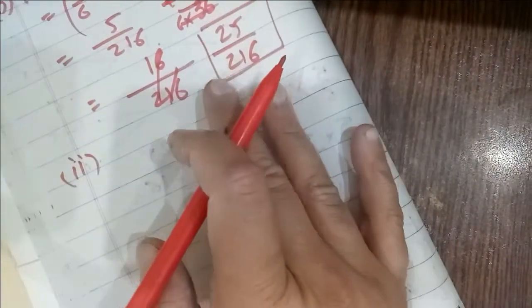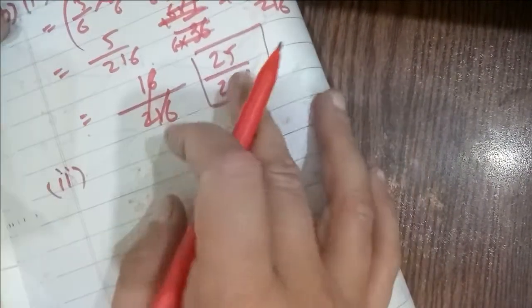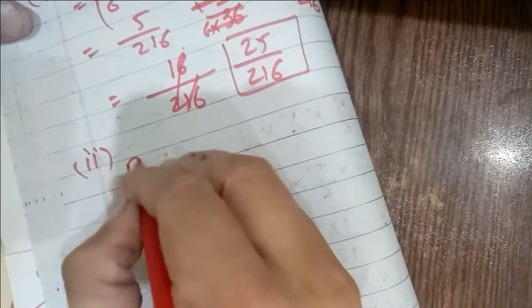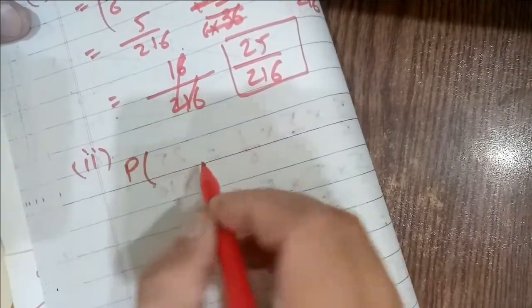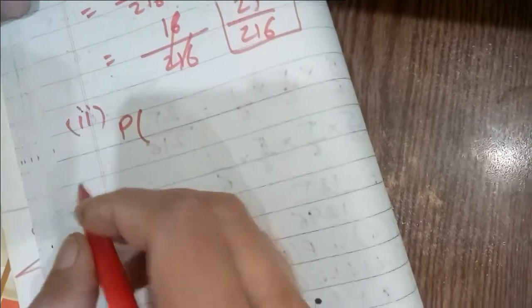Second part: the game ends on the third roll and the sum of the score is odd. To get an odd sum, we should have 2 even numbers and 1 odd number.